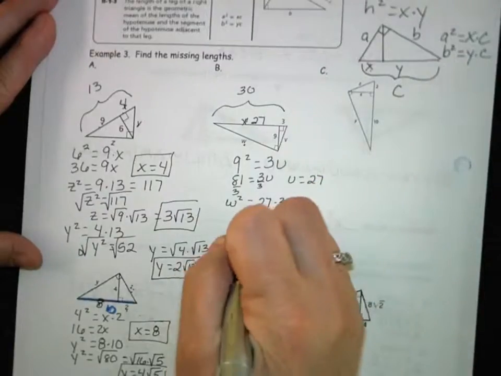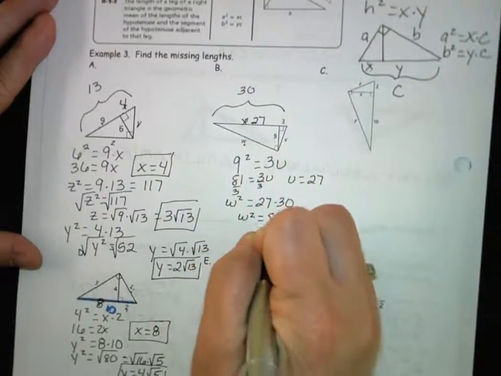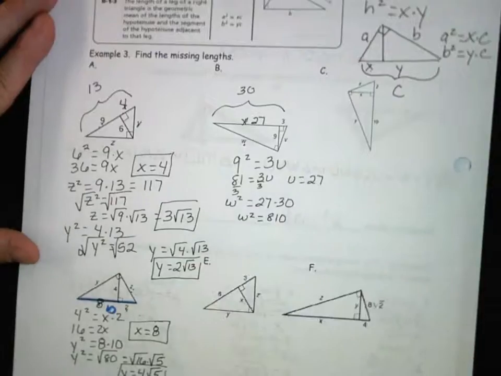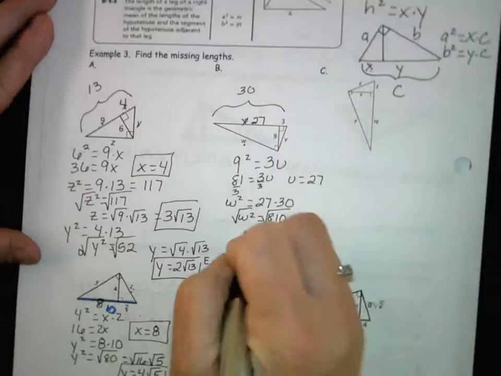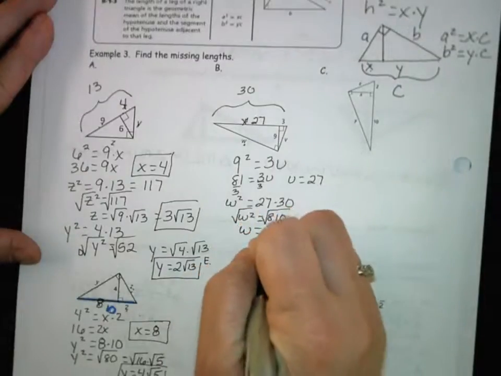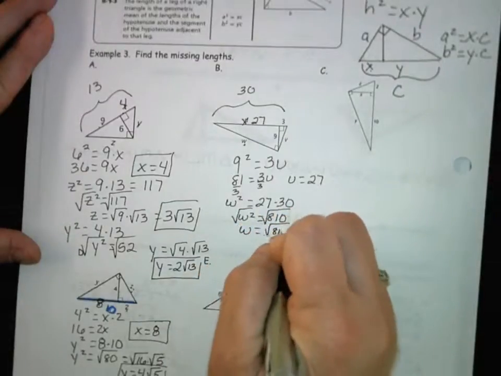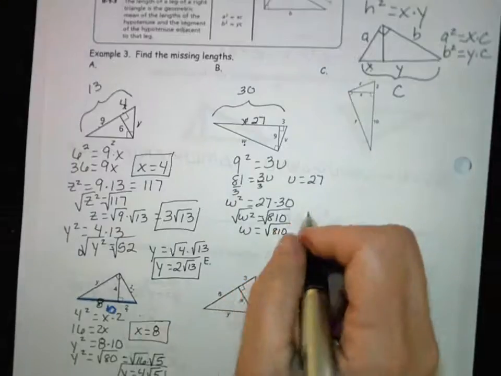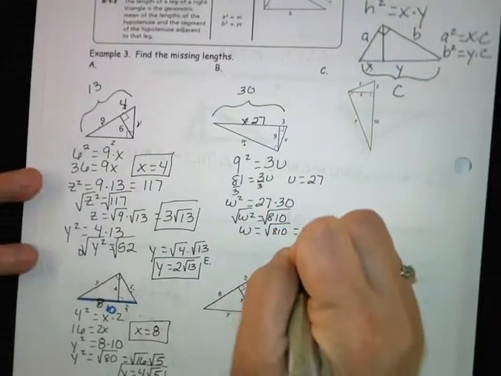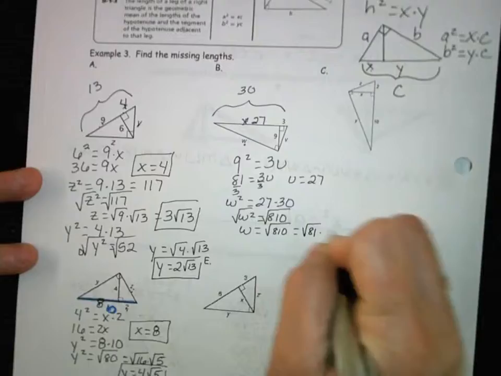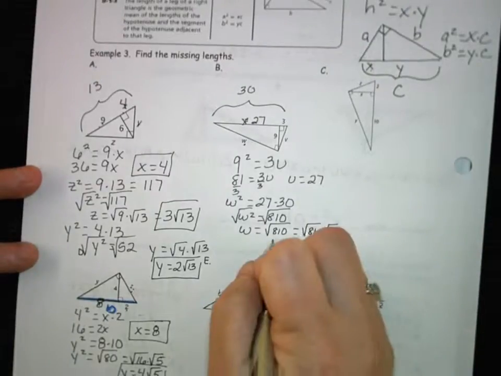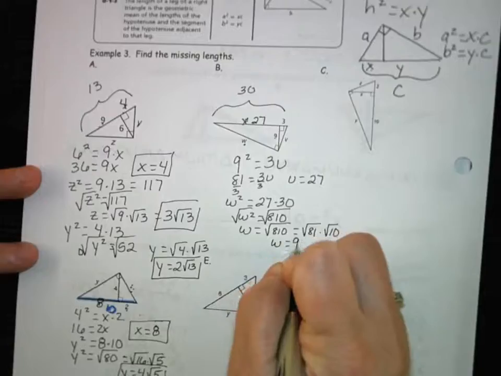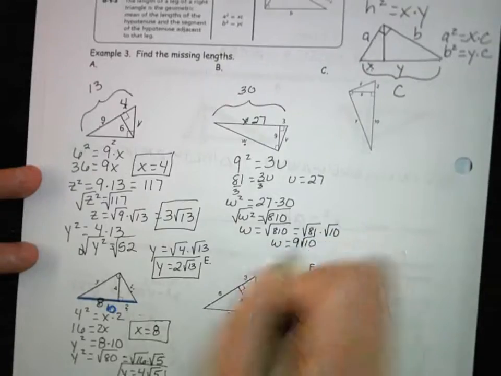So w squared equals 810. And when you square root both sides, 810 will become square root of 81 times the square root of 10. So W is 9 square root of 10.